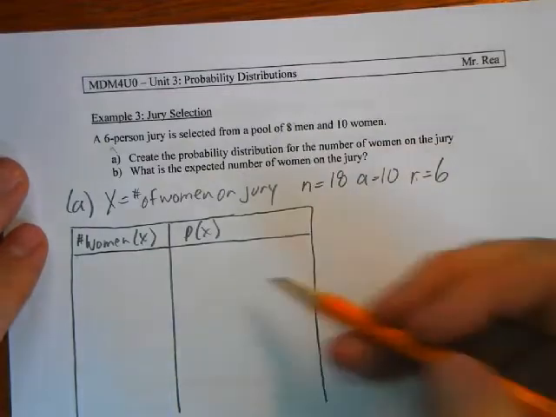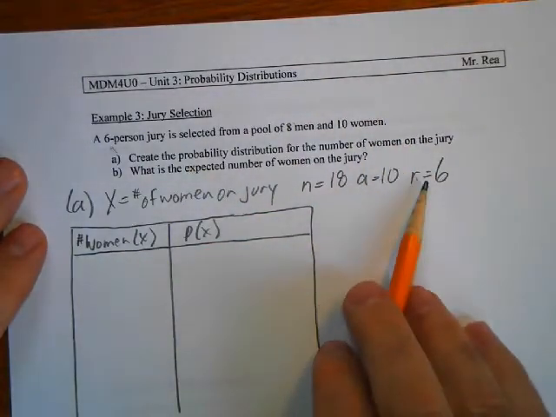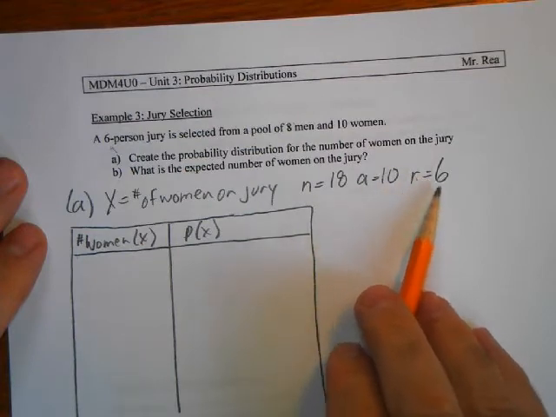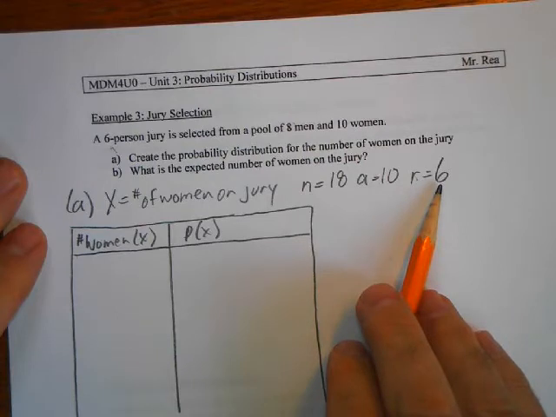Okay, so what's the possible values of X? Well, it all depends on, first of all, R. R is 6, so 0 through 6.